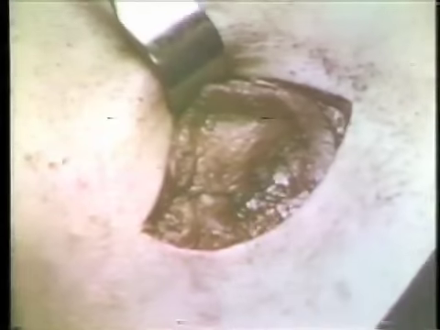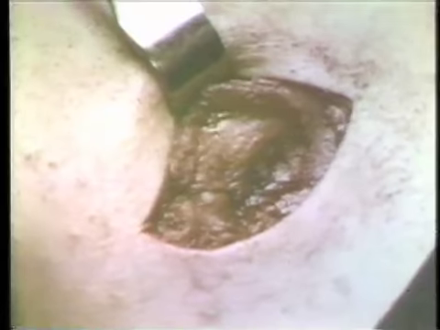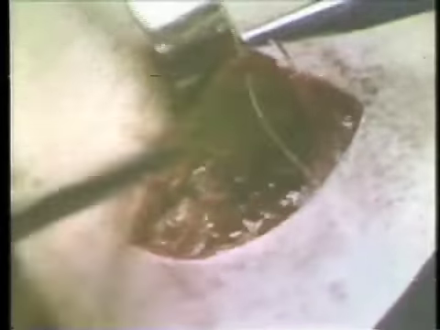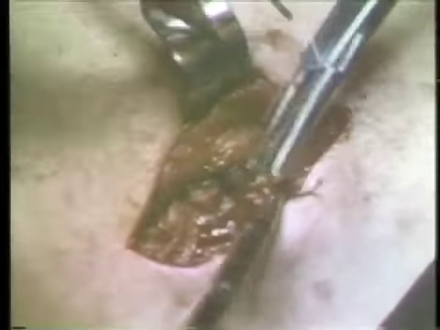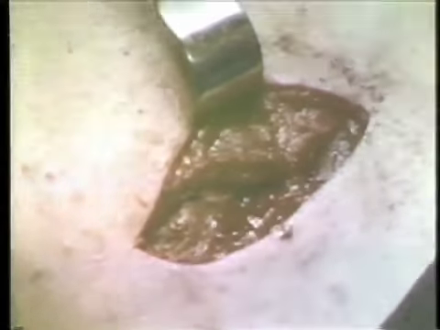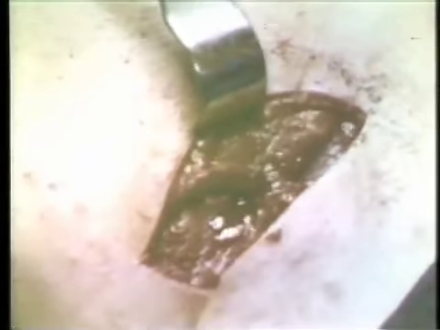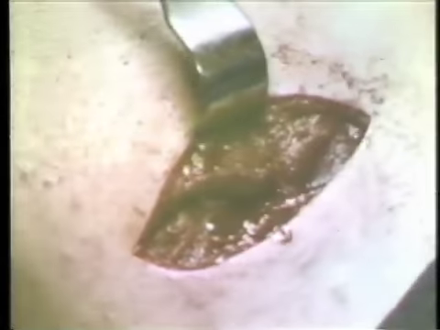The wound is closed in layers, and the platysma here is the next of the levels to close. These are absorbable buried sutures that you recognize, and the skin will be closed in another moment with standard methods.